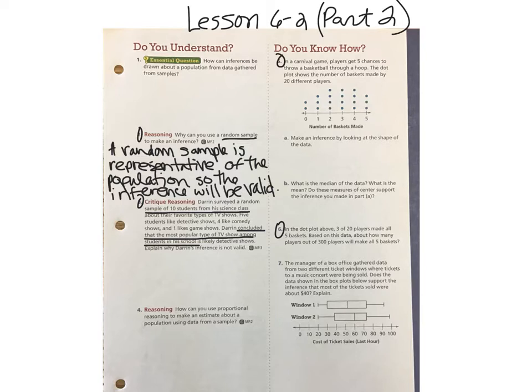Likely, Darren's science class does not include all the grade levels at that school and may not include students of different demographic backgrounds. So Darren's inference is not valid because his sample size is too small and is not representative of the entire school.